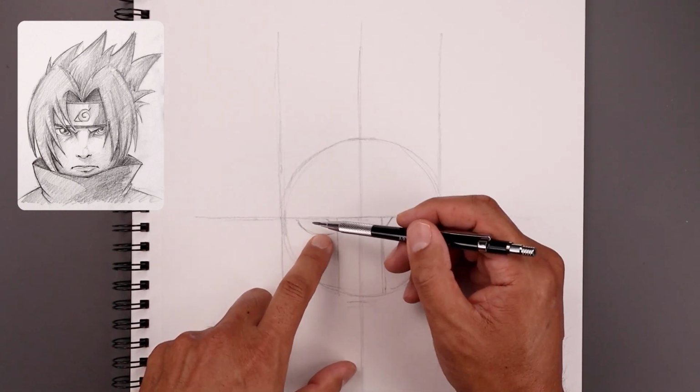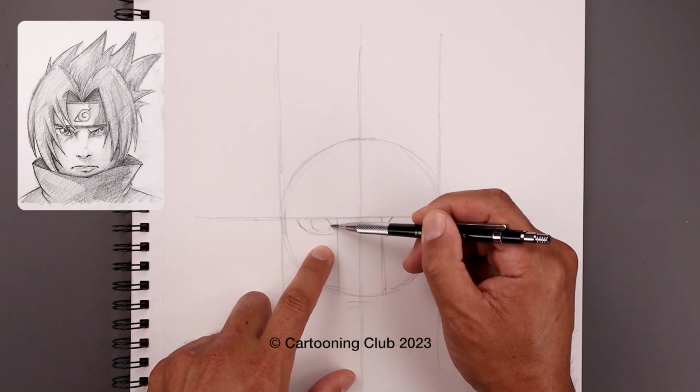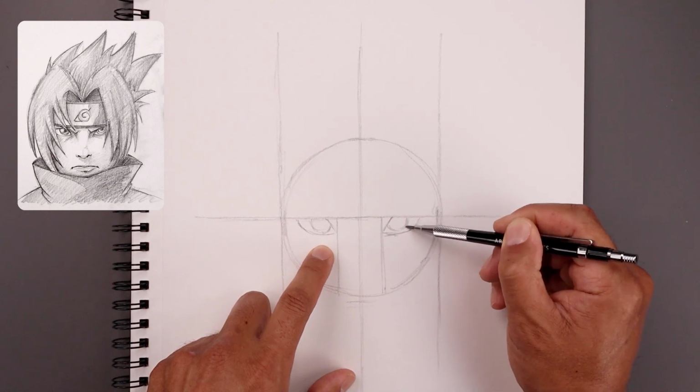Now I tuck the pupils in underneath the eyelid. So starting over on the left, we're going to draw a half circle. We're going to come down and just pull that up on the inside and do the same thing on the right.